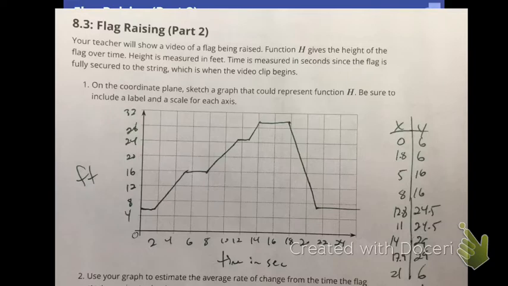Now, I chose to not start at the bottom. Be honest, anybody start at the bottom? It's all right if you did. But when I was looking at him, the flag wasn't on the ground, so I chose to start it at 6 feet. I was like, whatever. Maybe that flag's starting partway up where the guy was holding it or something.